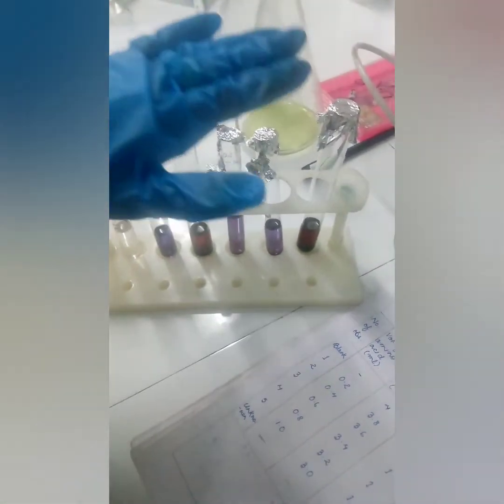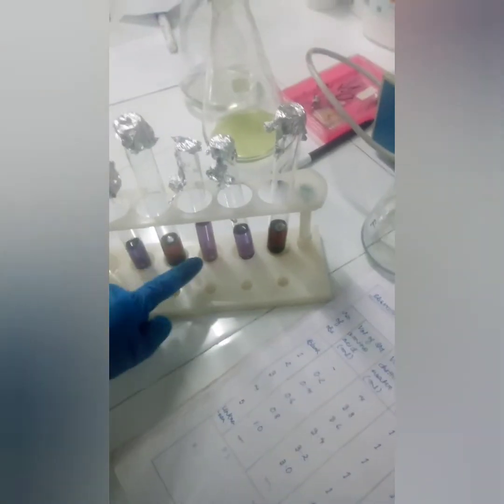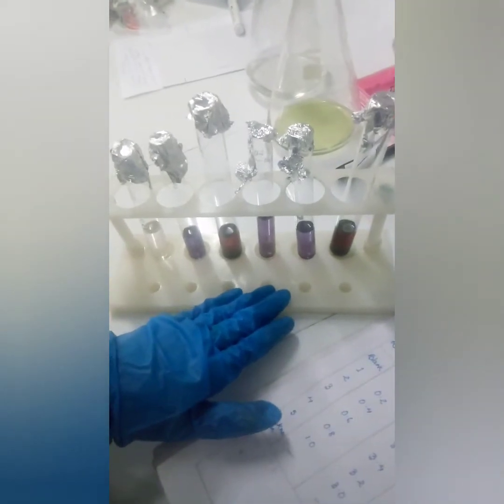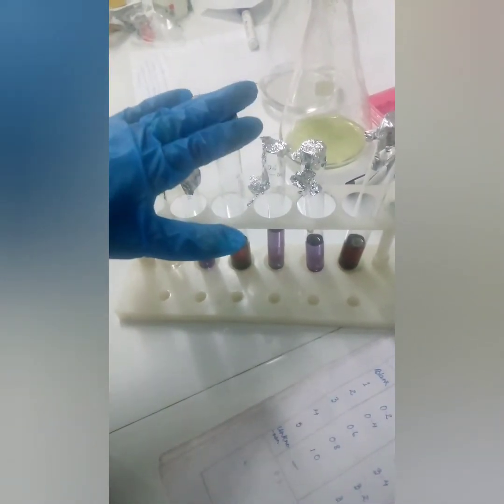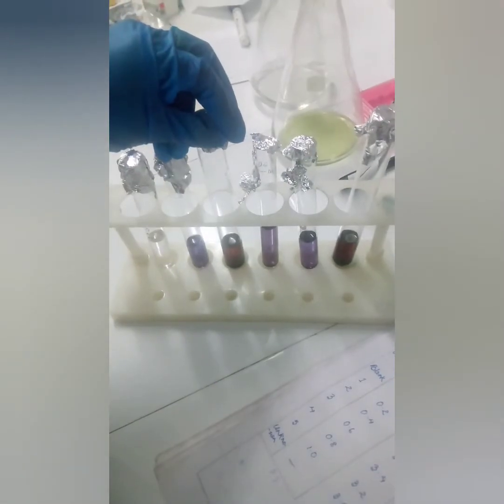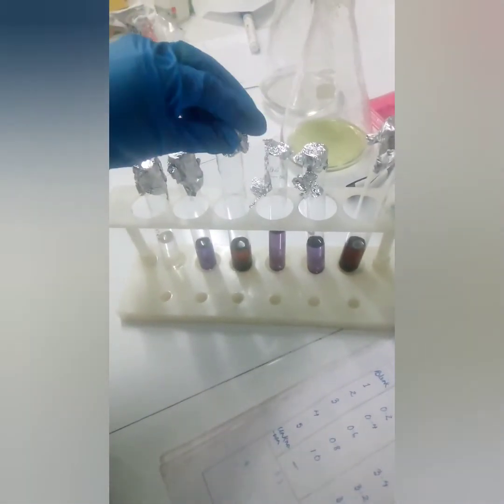Whereas in all these test tubes, because we have given different concentrations of amino acids, the color is slightly different for each test tube. Always, when you keep this inside the water bath for 15 minutes, we also have to remember that we have to cover this test tube with the aluminum foil. Then only we will keep it in the water bath and let the reaction occur.